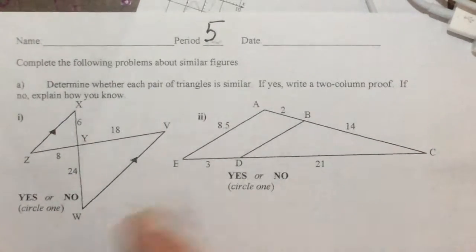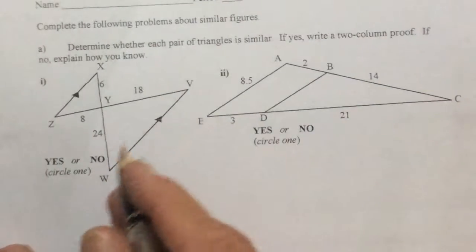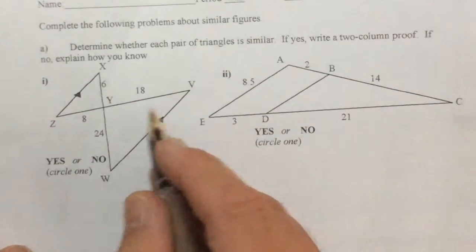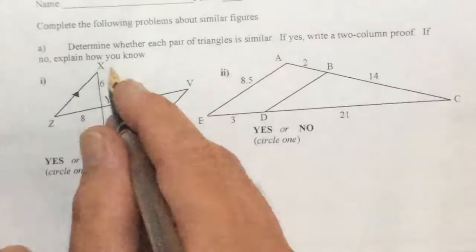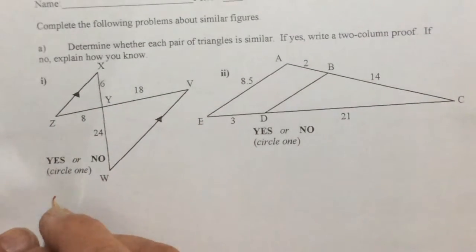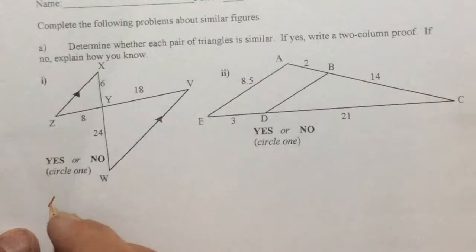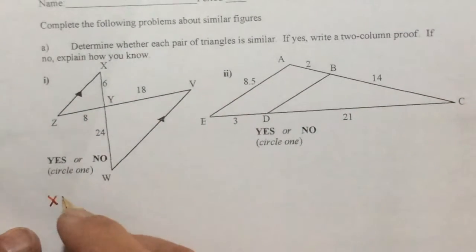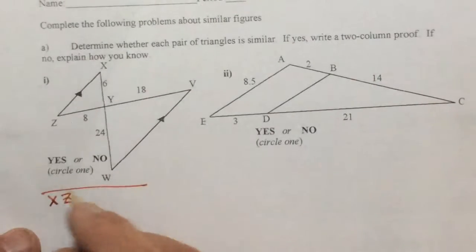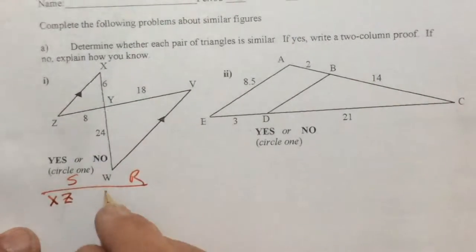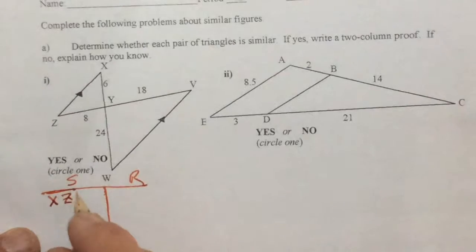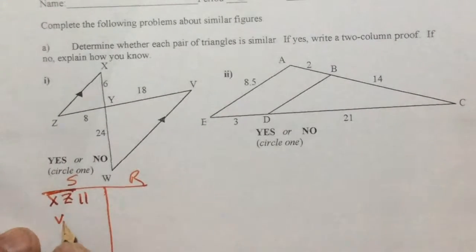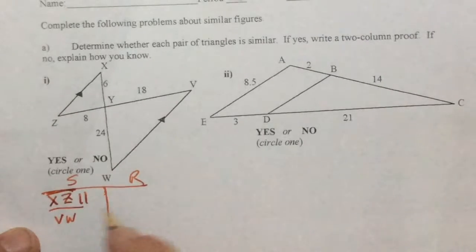Well, first of all, let's do it two different ways. This way, we can do the angle, which is what we had done before. First of all, what do we know as our given? We know that XZ is parallel to VW because that's given.